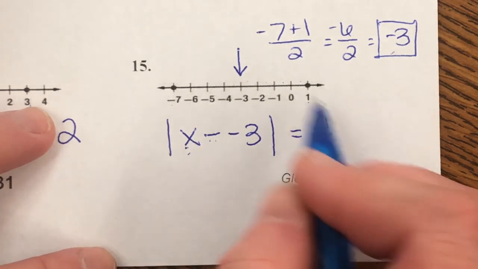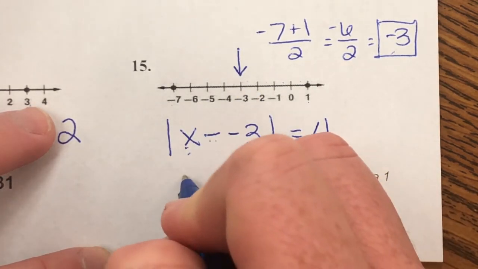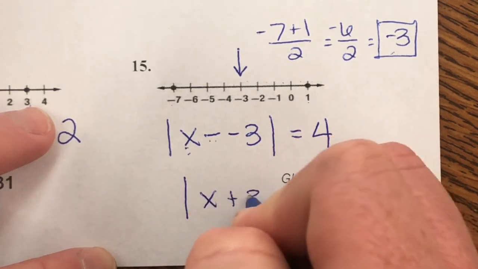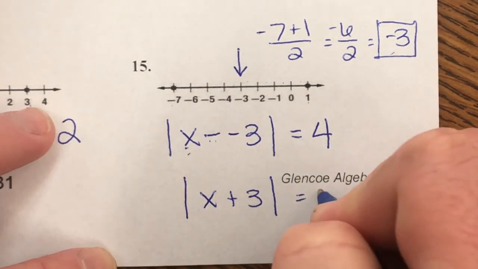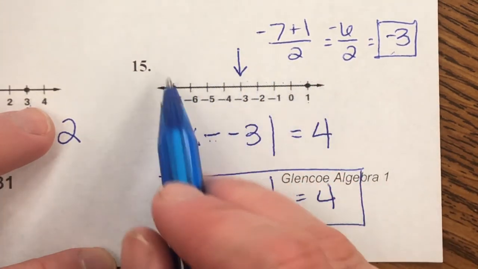Okay, can I simplify this at all? Well, yeah, a double minus sign equals a plus sign, right? So x plus 3 in absolute value equals 4. This is our equation of this graph.